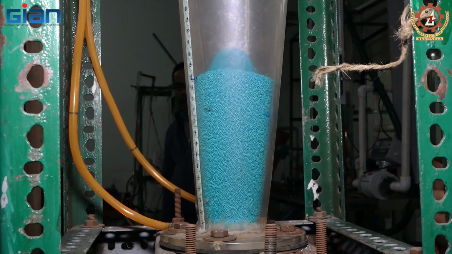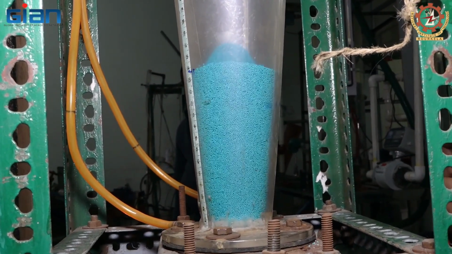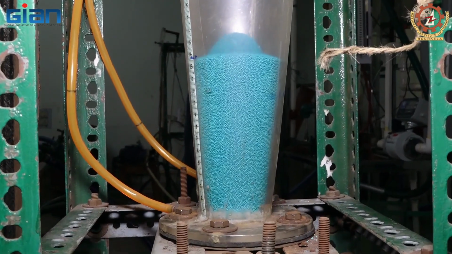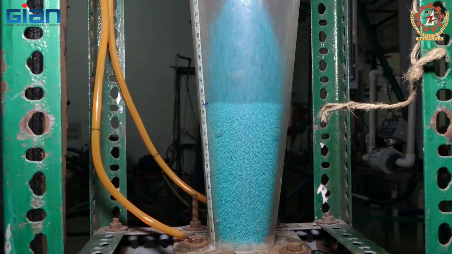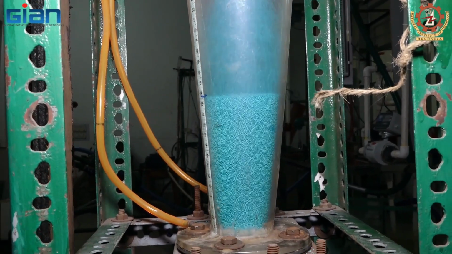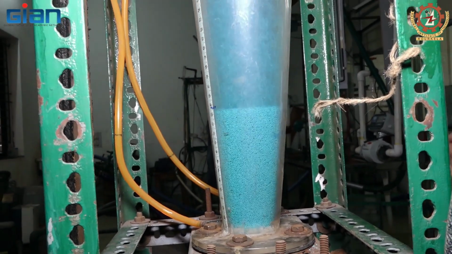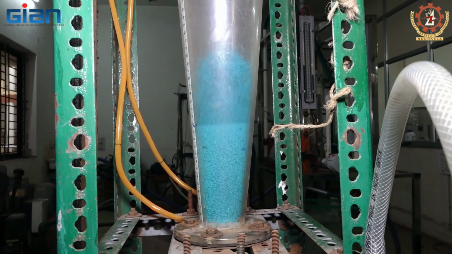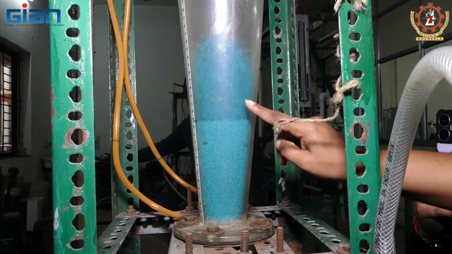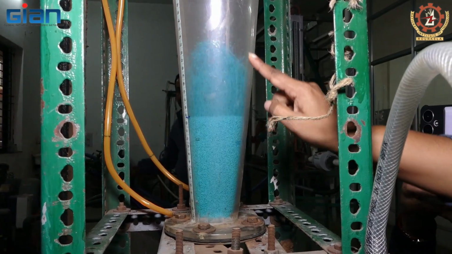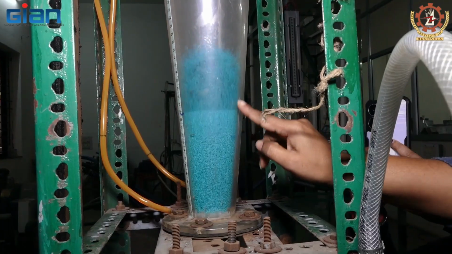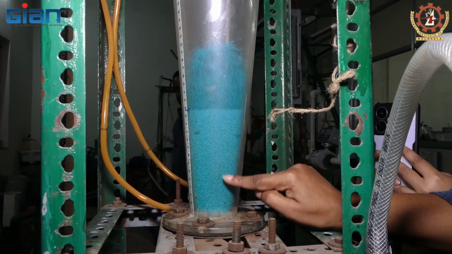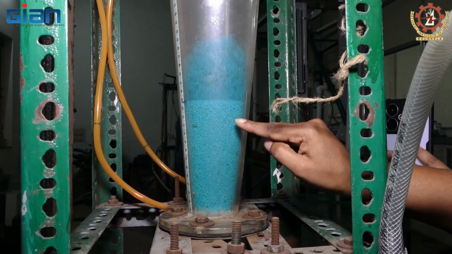Spouting will appear. Why? Because the velocity of the air is not in one direction. When we increase the velocity, the spout keeps increasing. The particles which are spouting go through the space, and then it is like a counter-current flow, the particles are moving down. This can be observed here.